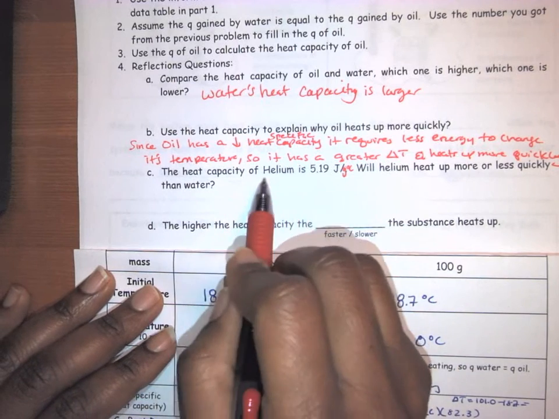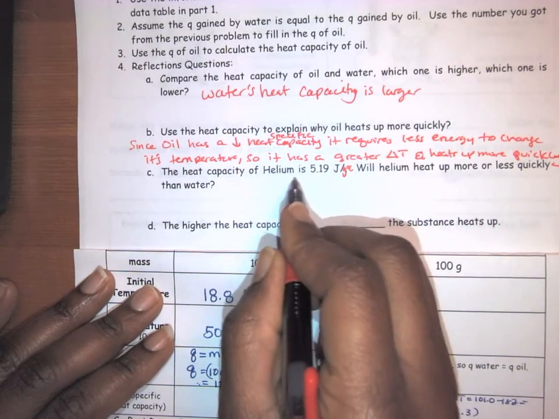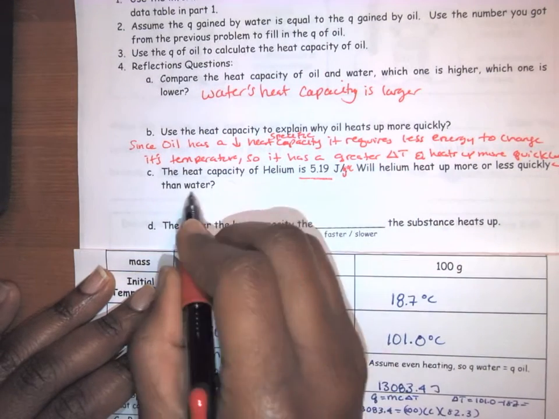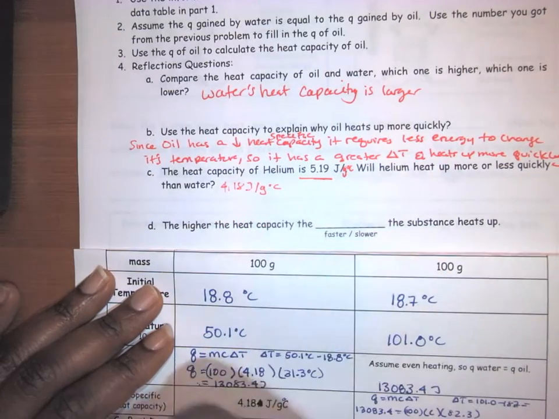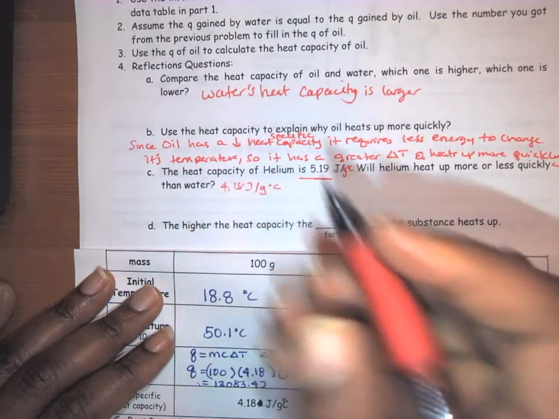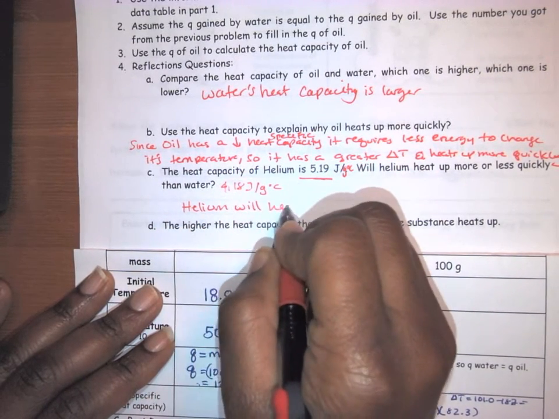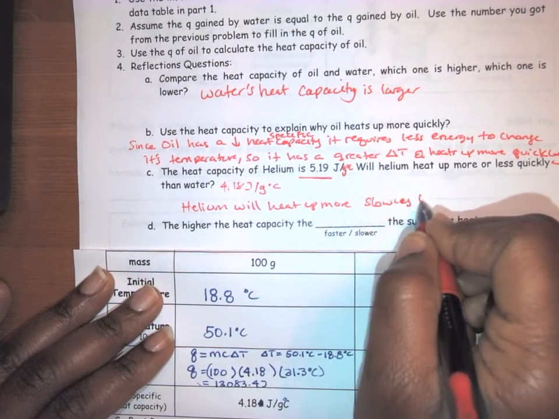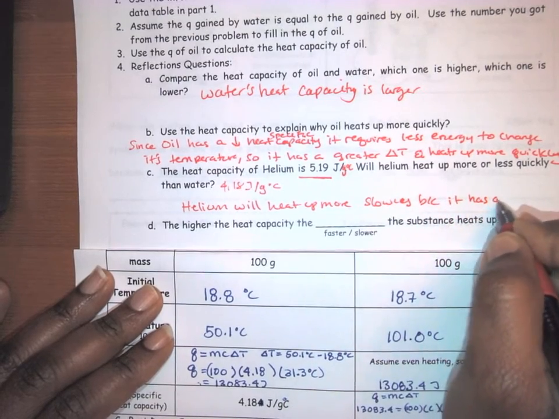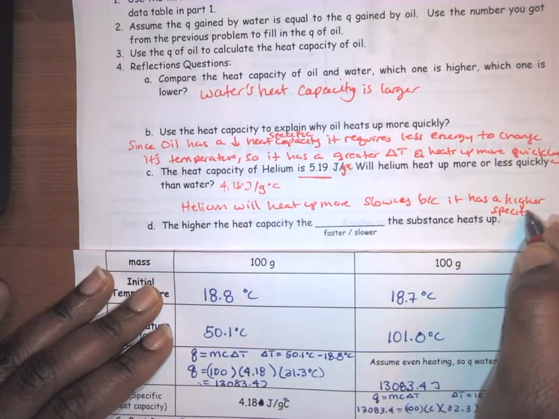Let's use this information here. The heat capacity of helium is 5.19 joules per degrees Celsius. Will helium heat up more or less quickly than water? Well, the heat capacity of helium is 5.19, and for water it's 4.18. So with that being said, water has a lower heat capacity than helium, or helium has a higher heat capacity than water. So the higher the heat capacity, the more slowly it'll heat up. So helium will heat up more slowly, since it has a higher specific heat capacity.